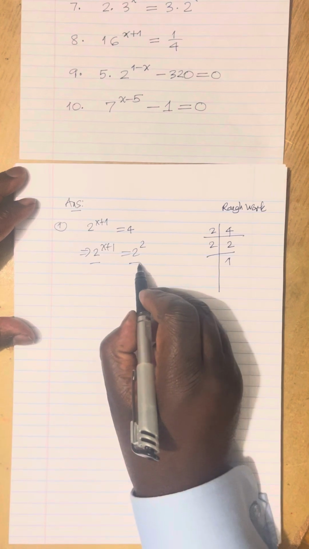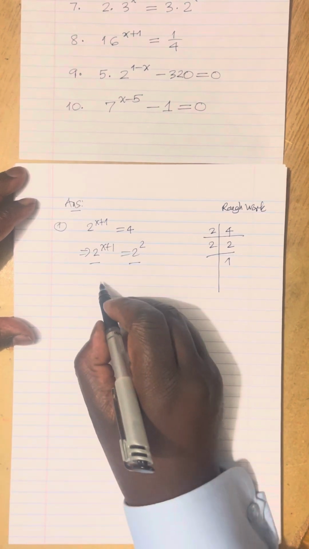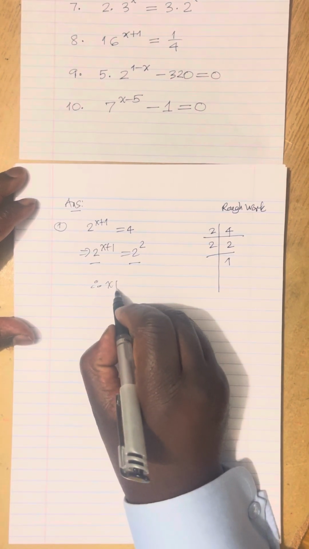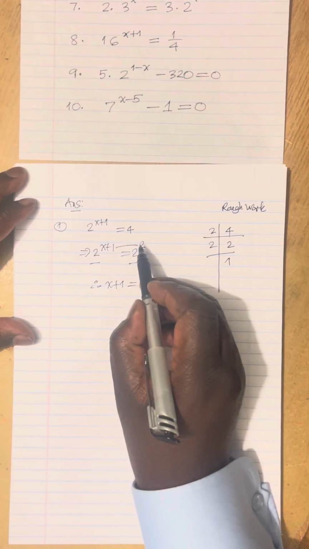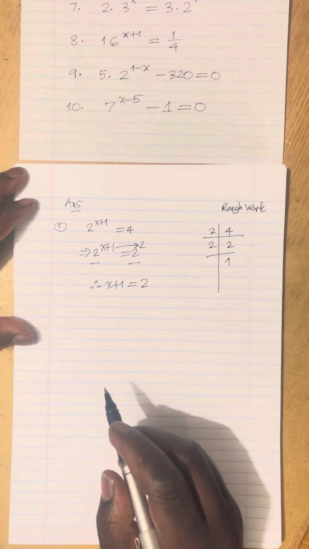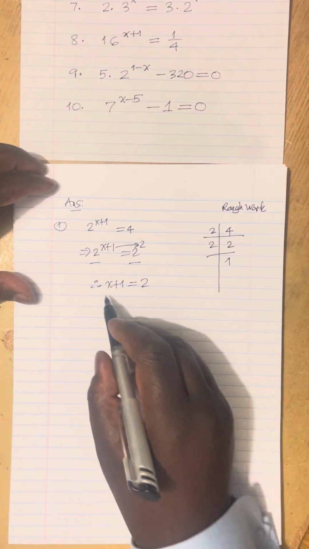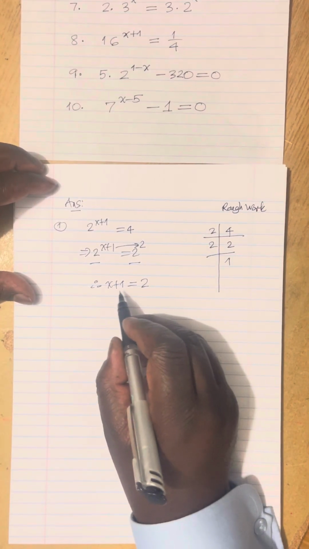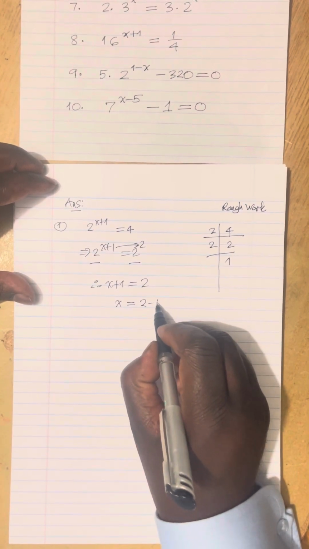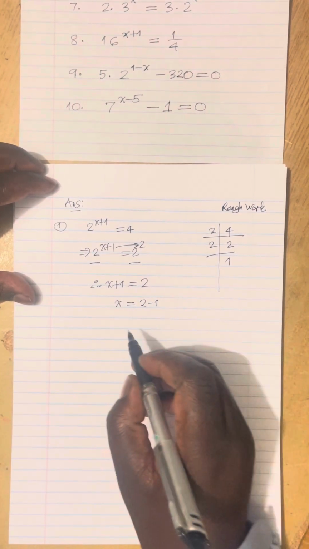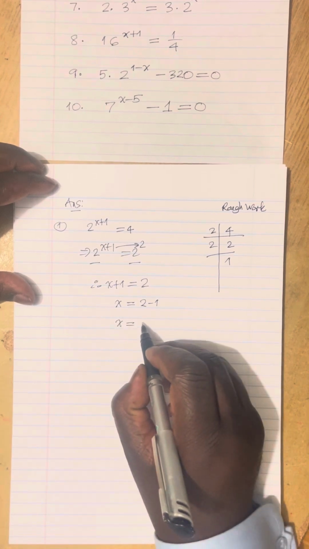Because bases are the same, we can equate powers. We're going to say therefore x plus 1 is equal to 2. Equate the powers when the bases are the same. And we solve by subtracting 1 from both sides. We get x is equal to 2 minus 1. Or you can transpose 1 to the other side. And what is your final value of x? 1.